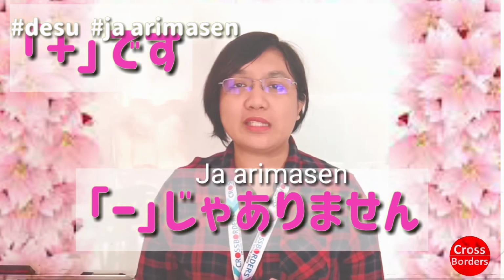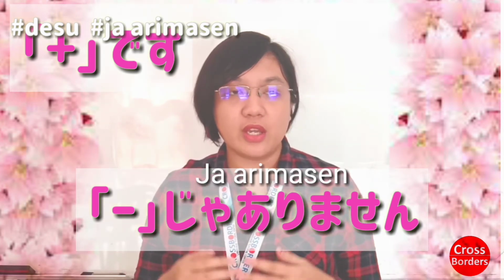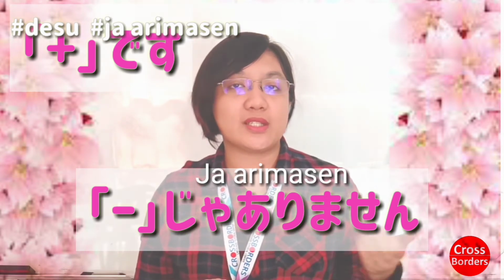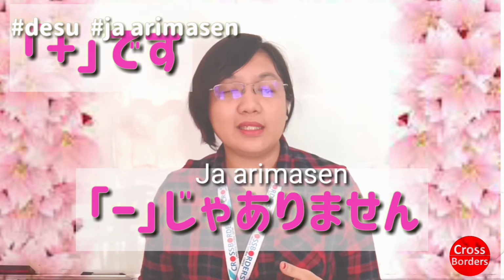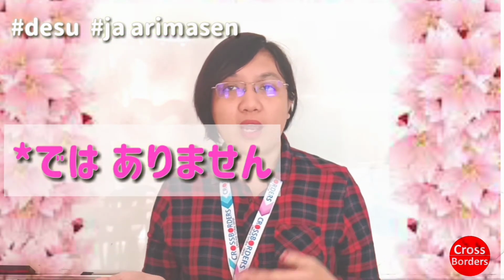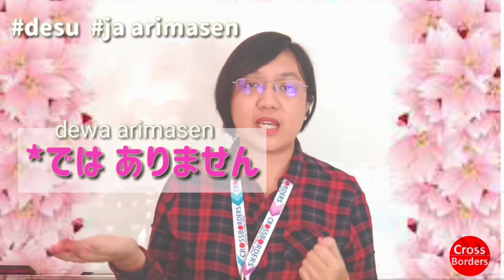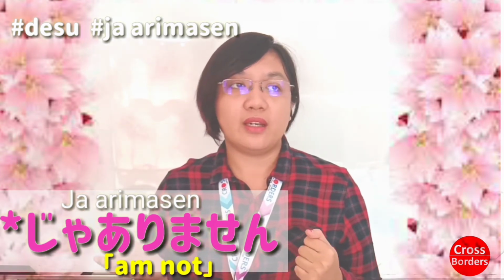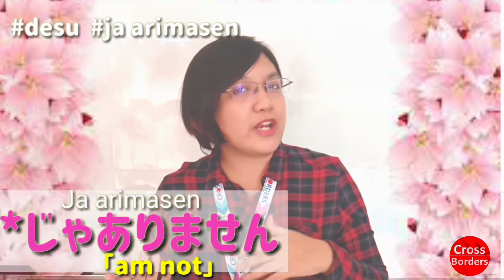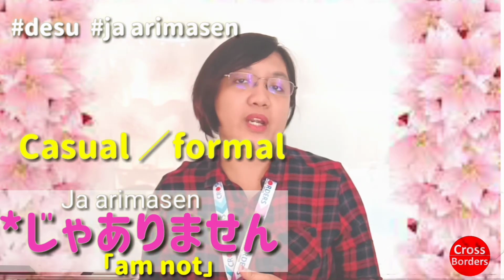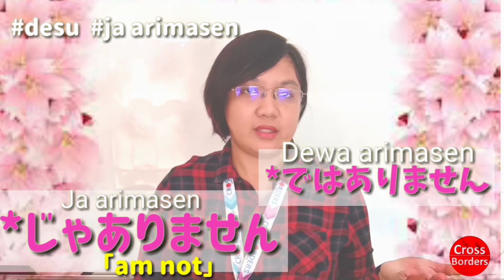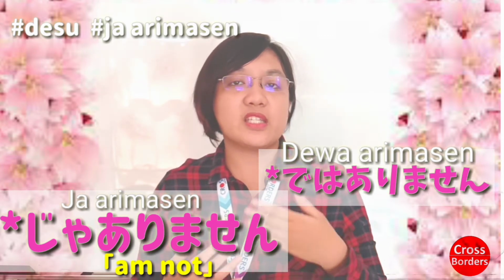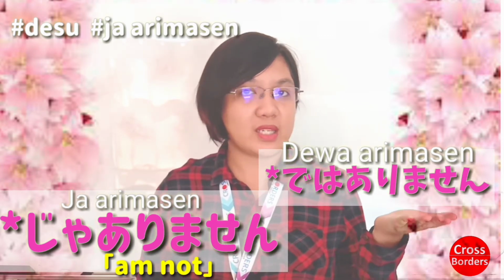So this form is used in daily conversations, and when you're trying to use it in a formal speech setting or in writing, it shows up as dewa arimasen instead of ja arimasen. Ja is actually more casual compared to dewa arimasen. So if you're trying to engage in a formal conversation with someone, it's better for you to use dewa arimasen than ja arimasen.